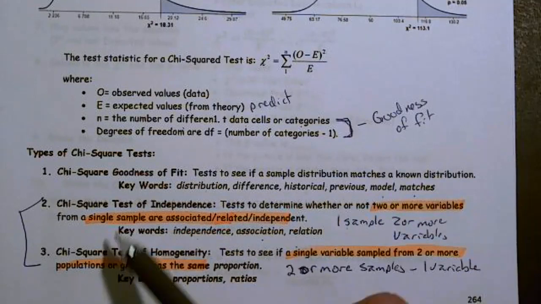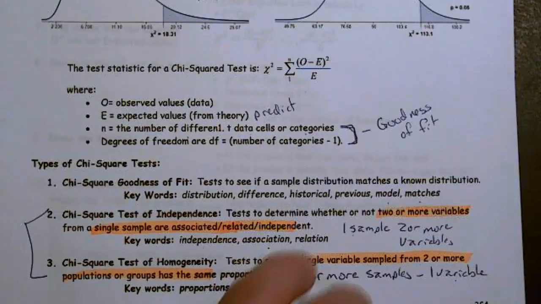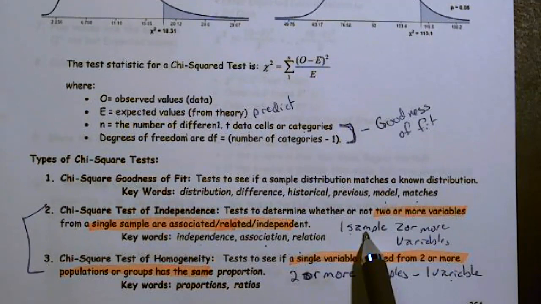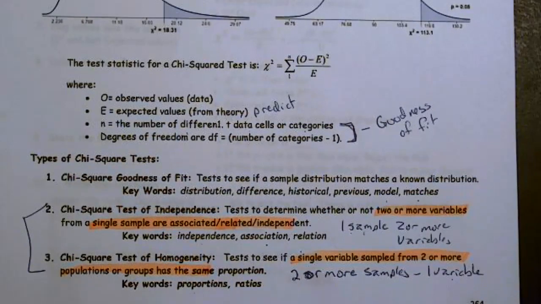Homogeneity, which runs exactly like a chi-square test of independence, and we'll do that in a couple of days, is 2 or more samples with 1 variable. Otherwise, it runs exactly the same, but independence is 1 sample with 2 or more variables, and this is 2 samples with 1 variable. Keywords for homogeneity are proportions and ratios. It sounds a lot like a goodness of fit test, but you'll be able to tell the difference once we get to it.